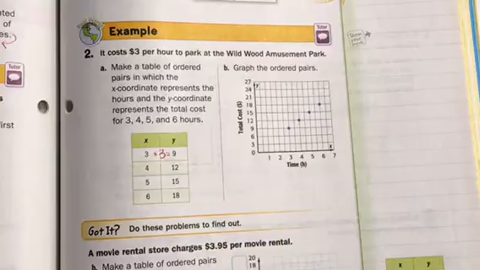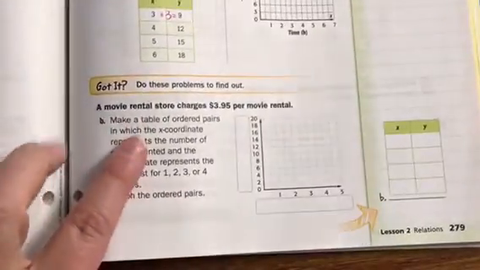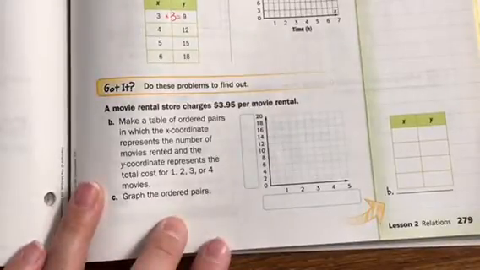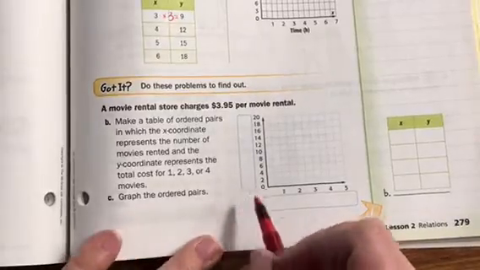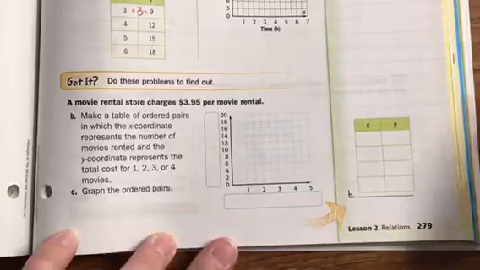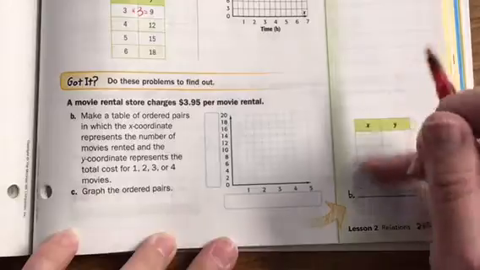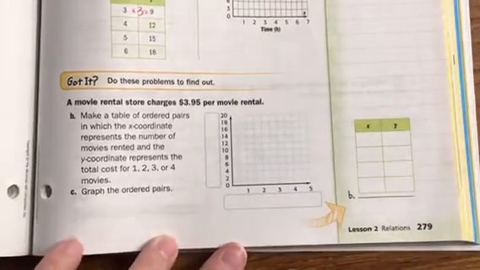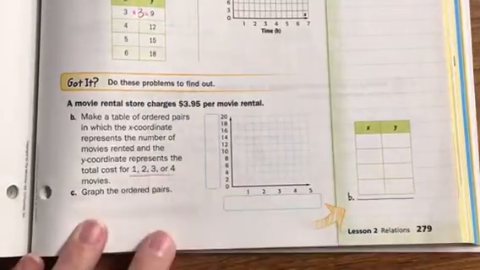Okay, so you're basically going to do the same thing, but now we have a different problem. So a movie rental store charges $3.95 per movie rental. So we're supposed to make a table, and the table's over here. So what does it say we're supposed to use for the x's? Movies. So do you want me to let you do this on your own, or do you want me to do it with you? Let's do it on our own. Okay, try it on your own. So go ahead and look at all the information, make a table.